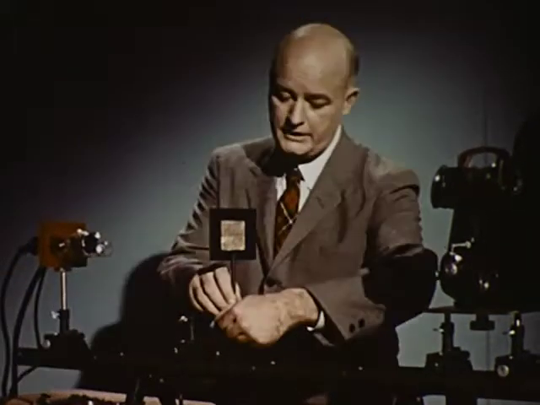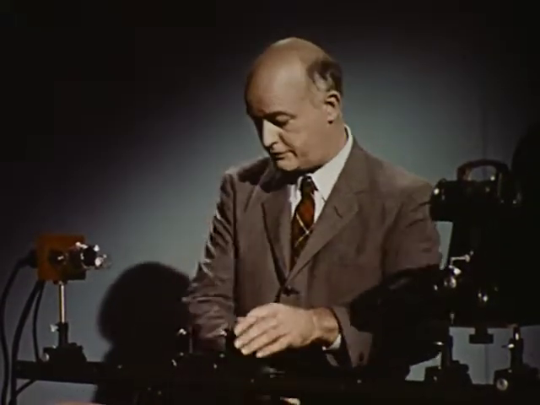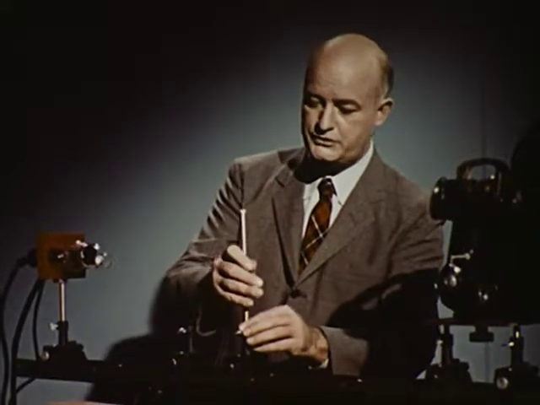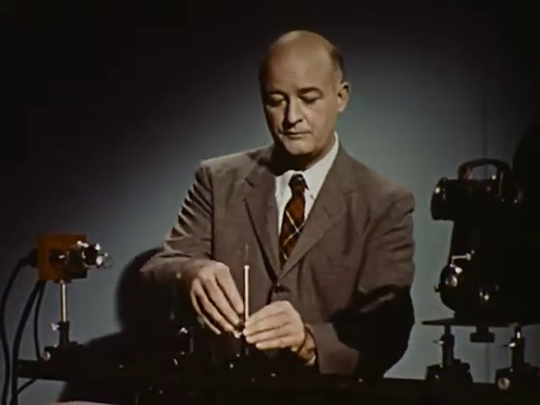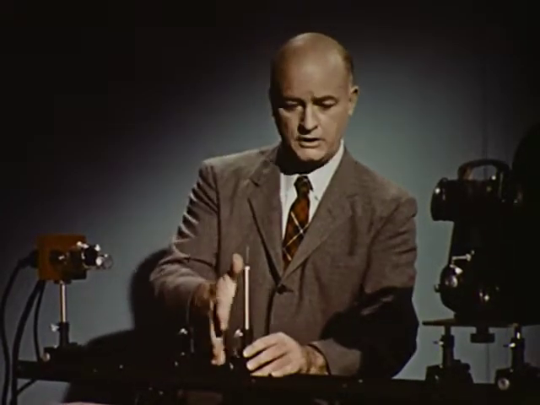And it might be due to the fact that we have a regular arrangement of wires here in this screen. Let's try a different material and see if we get the same sort of effect. I have a needle mounted on a stand. I can put this in front of the light source and cast a shadow on the film. You know what a needle looks like. There it is. It's a good, sharp shadow.